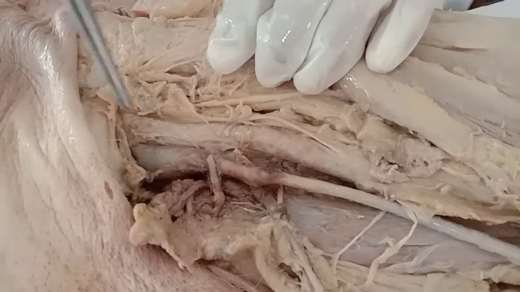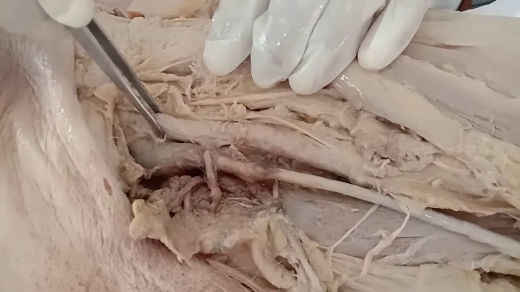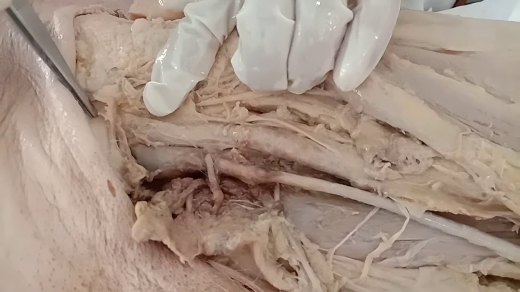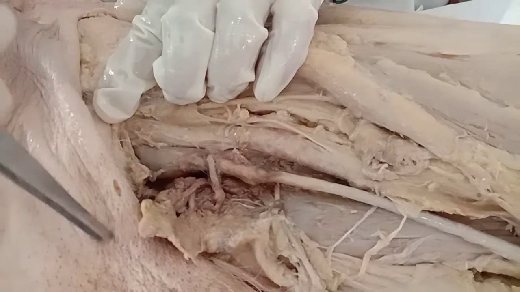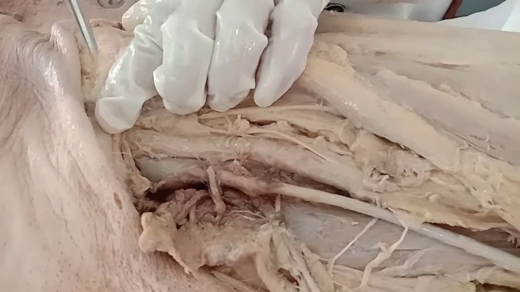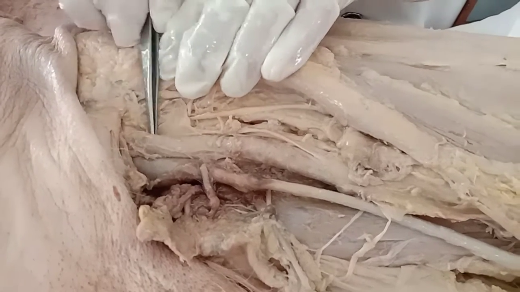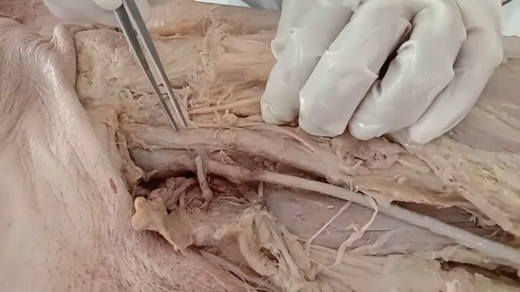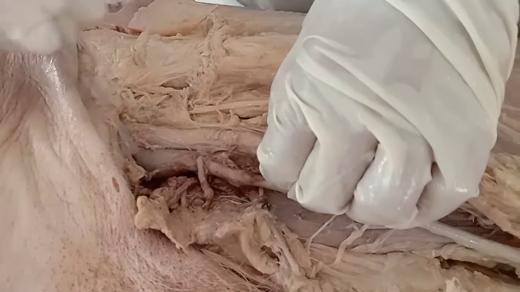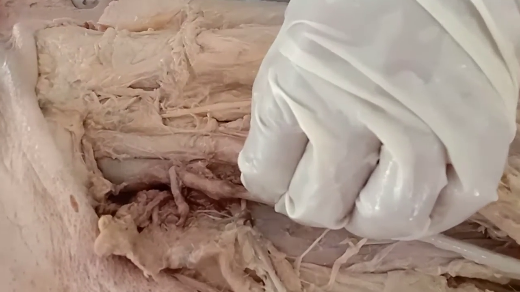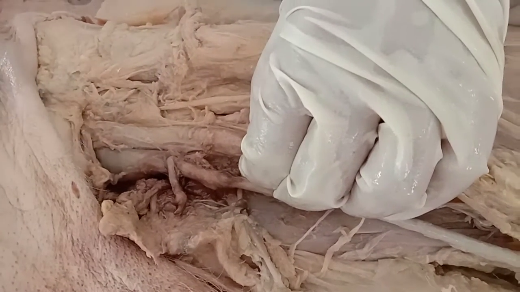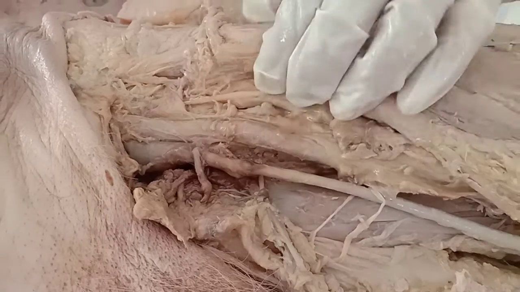Now coming to the femoral artery first, this is the femoral artery. It begins at the mid inguinal point, which is the midpoint between the pubic tubercle and the anterior superior iliac spine, as a continuation of the external iliac artery. Now this femoral artery gives 3 superficial branches and 3 deep branches. The 3 superficial we have already seen: superficial external pudendal, superficial epigastric, superficial circumflex iliac.